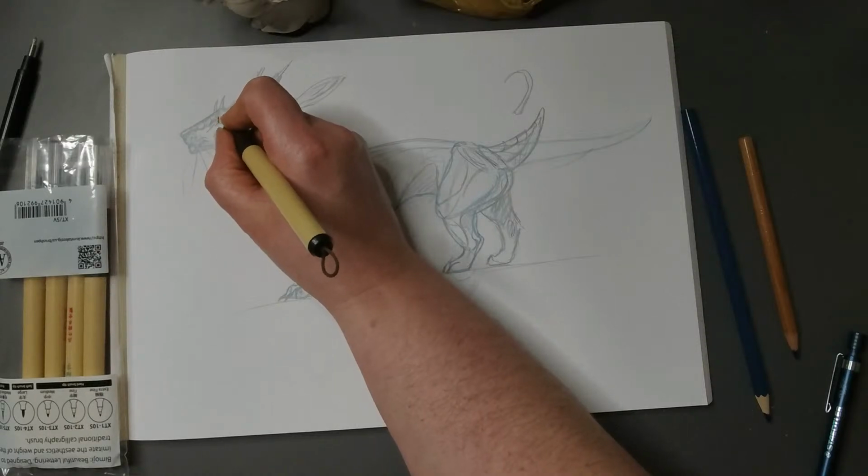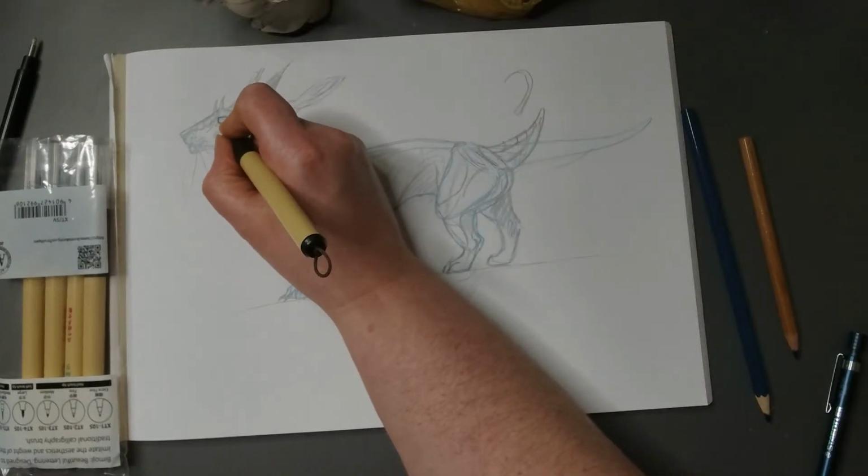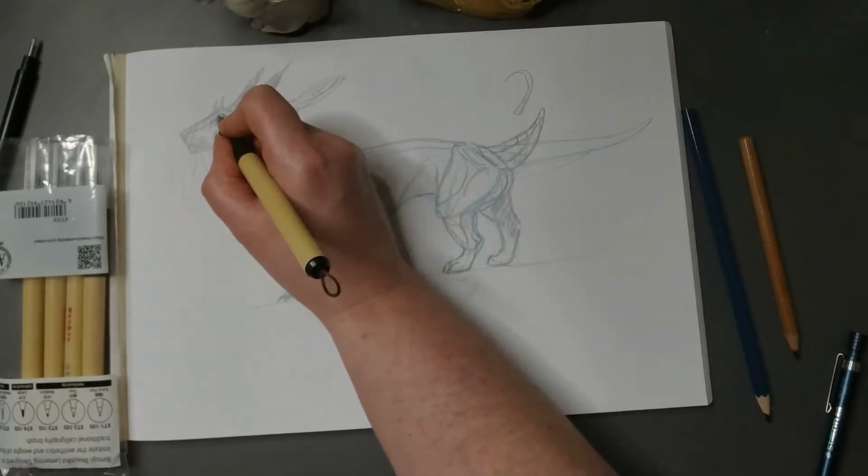So what I'm going to do is ink in. Ooh, that is fine. Jeez. The design. Just see what happens.